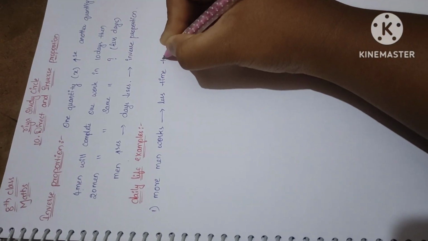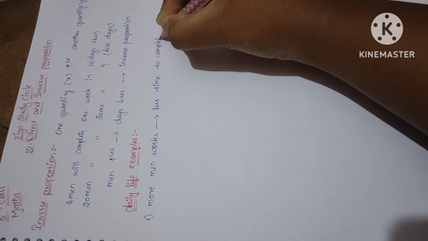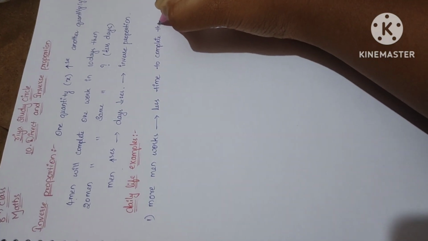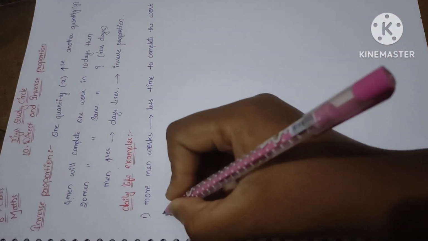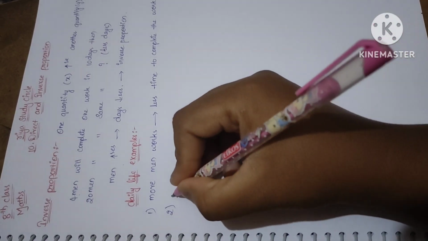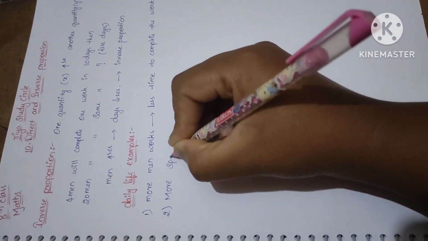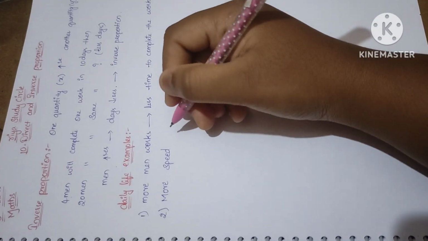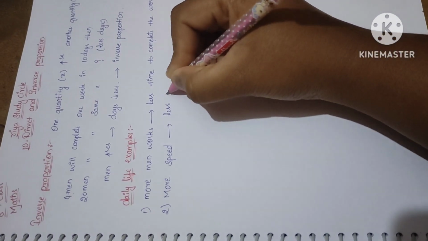The second example: if we are riding a vehicle, more speed means less time to cover the distance. If you increase the speed, you can reach the destination within less time. So speed increases and time taken decreases. You can say speed is inversely proportional to time.